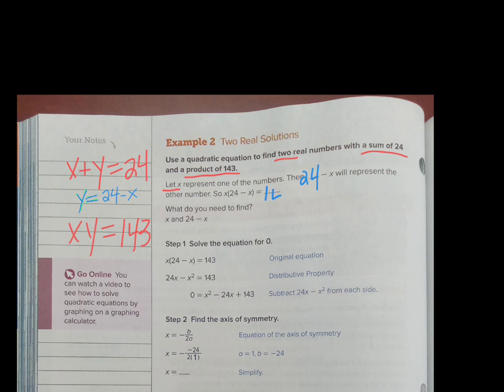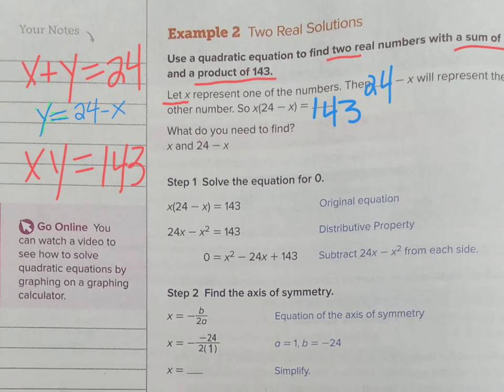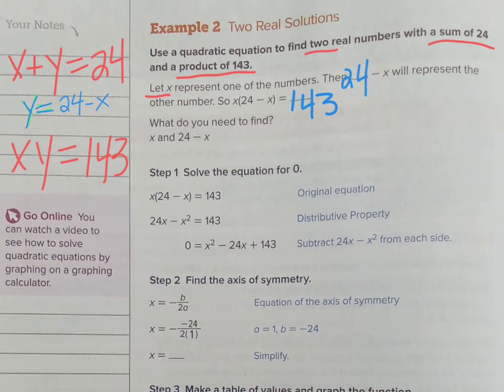Is that okay? We okay so far? Now we have to solve this equation.